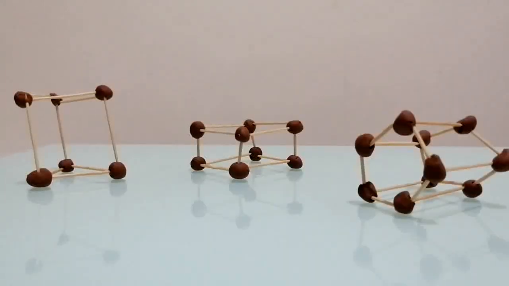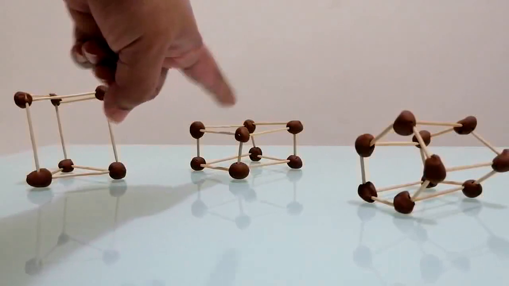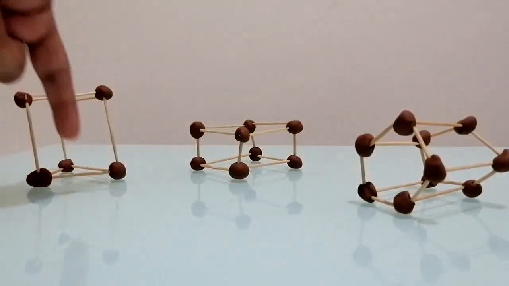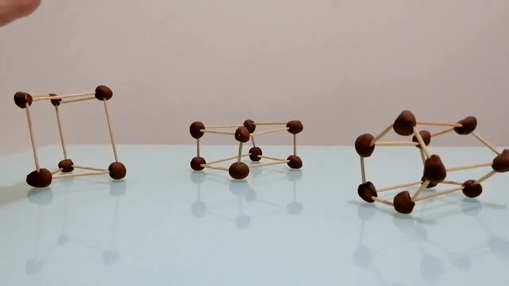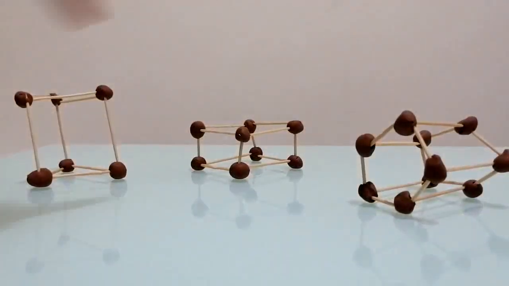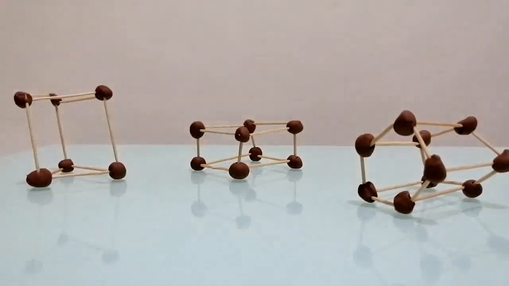Now here we have 3 of these shapes. Which shape has 4 vertical faces? This one has 4 vertical faces, the cuboid. Okay, 1, 2, 3, 4. What about this? 1, 2 and 3. This does not have 4 vertical faces. What about this? 1 and 2 are vertical. So the cuboid has 4 vertical faces.